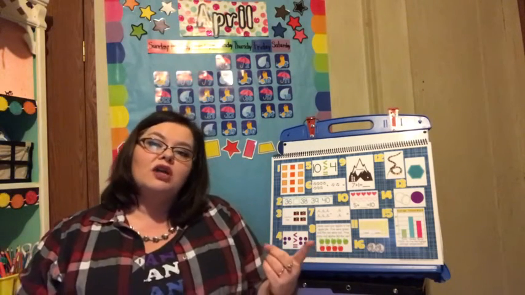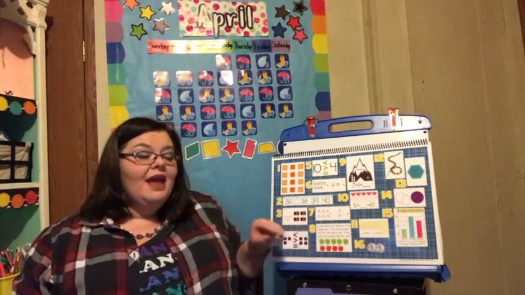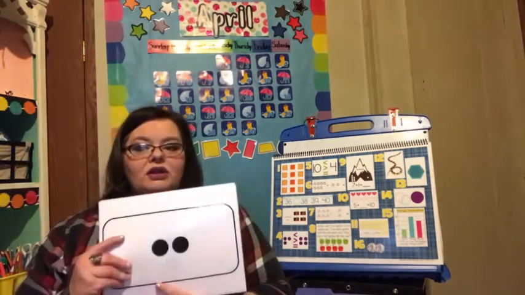We're going to do some math today, just our normal math stuff that we do every day. So we'll do our dot cards, and we'll do our mountain math, and I'm going to throw in some 10 frames practice because I don't want us to forget how to make 10. So let's start with our dot cards. Here we go.